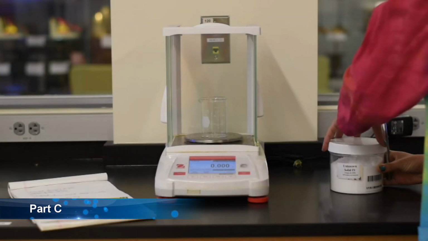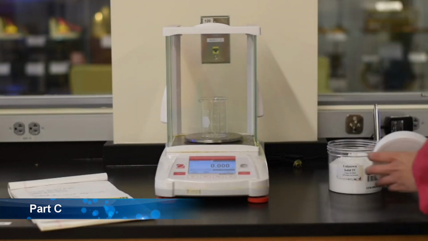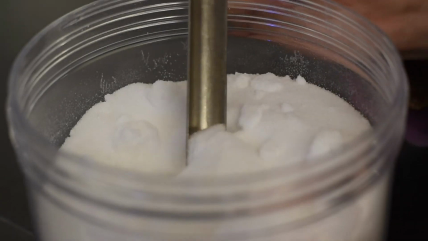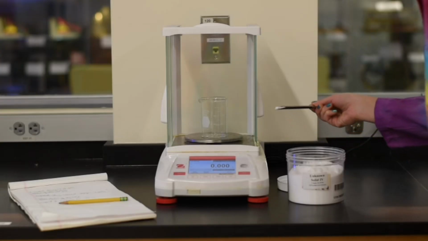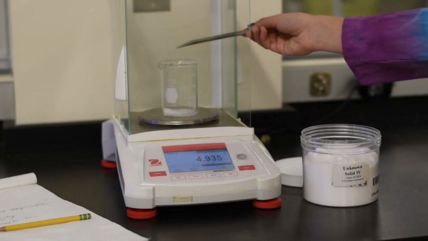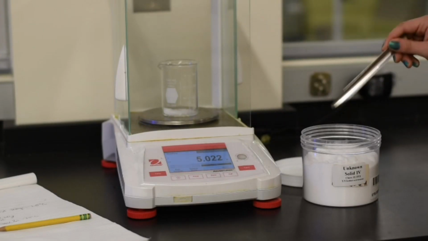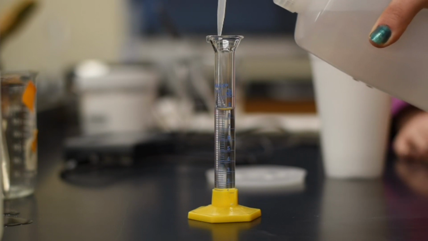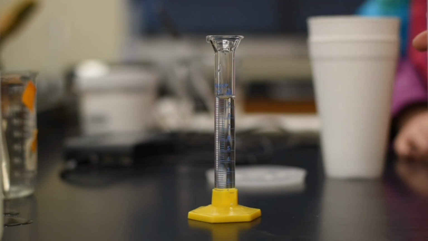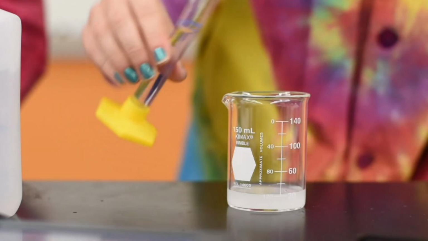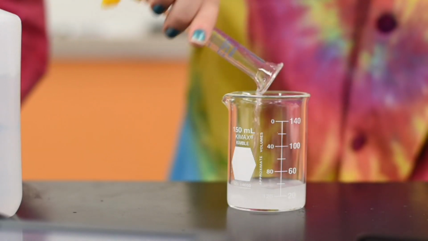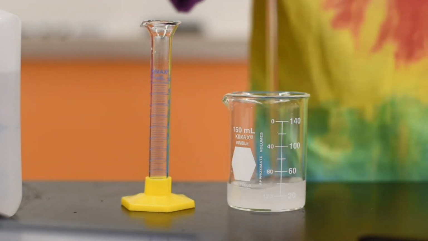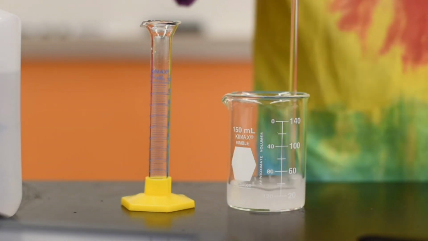Now, in part C, we are going to be using a solid unknown. So you're going to pre-weigh a small 100 milliliter beaker, and you're going to add about 5 grams of your unknown solid. Doesn't have to be super exact, just write down the exact amount. Then you're going to add 30 milliliters of water to the solid total, and you're going to stir it until it is dissolved.